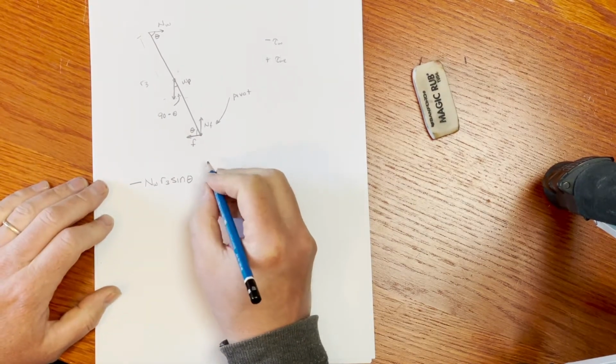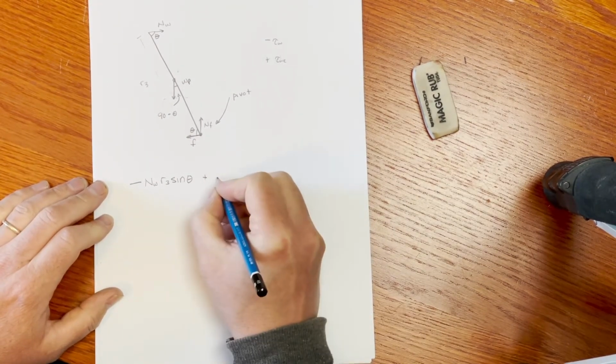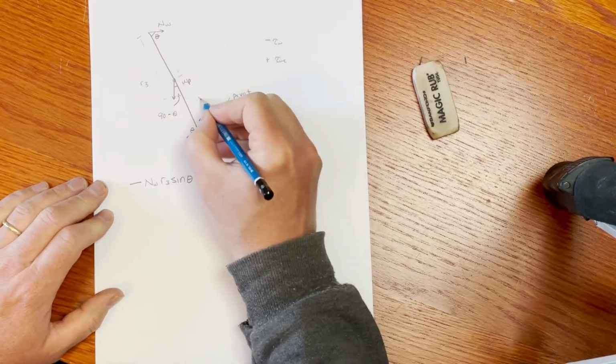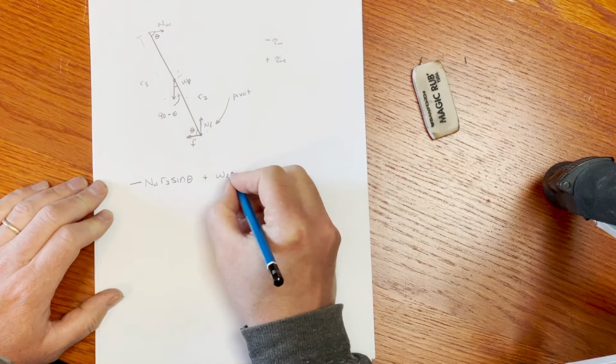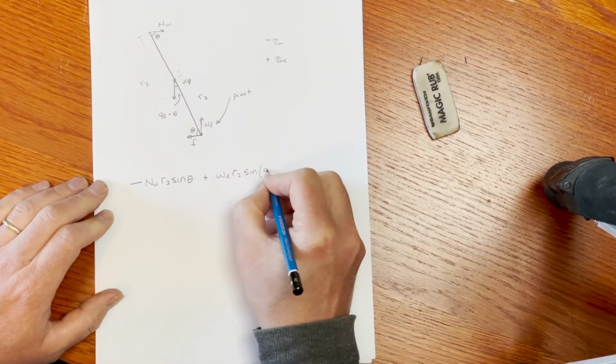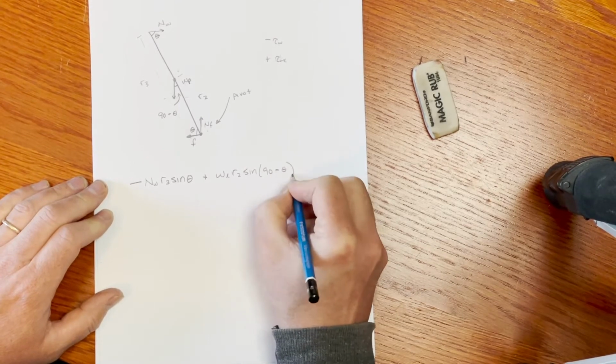And now we're going to do the other force. That's going to be positive, and I'm going to get WL, and this time we just have R2 here, so that's going to be R2, and then we're going to have the sine of the angle between them, which is 90 minus theta.